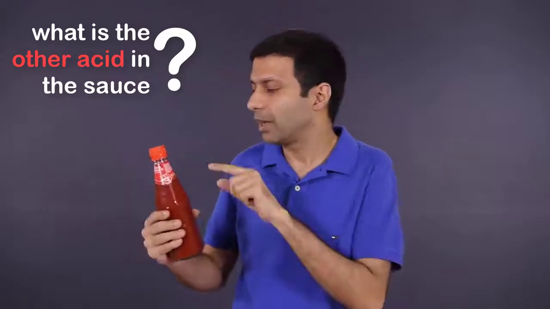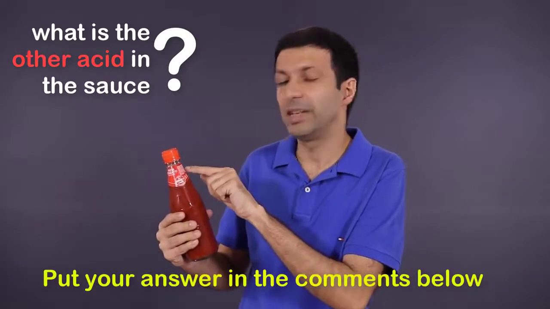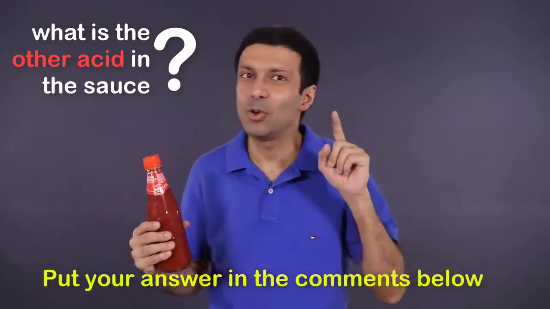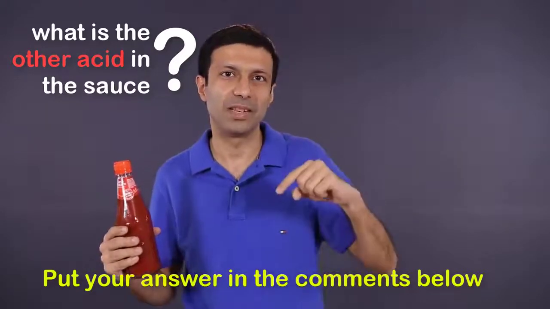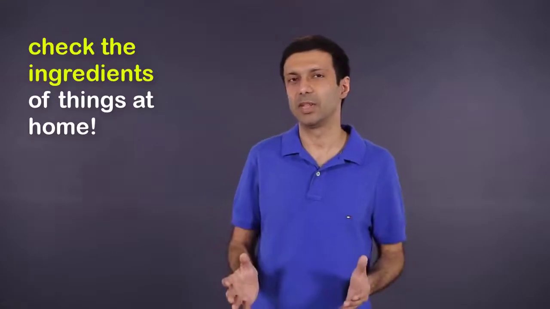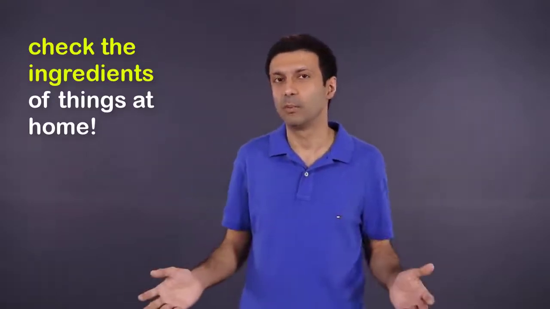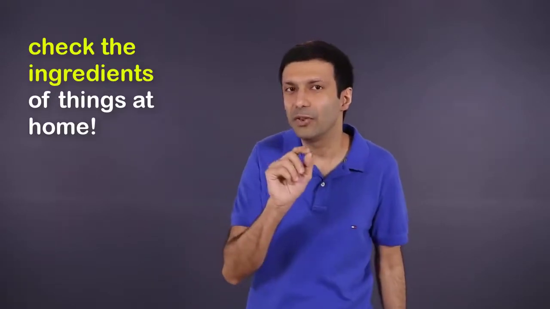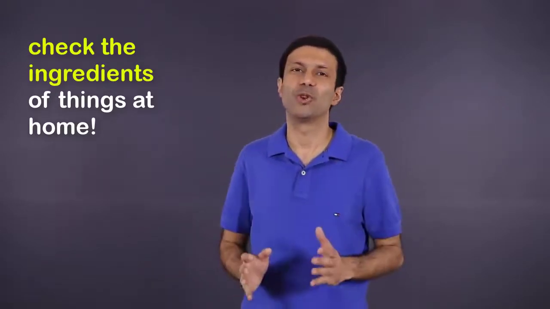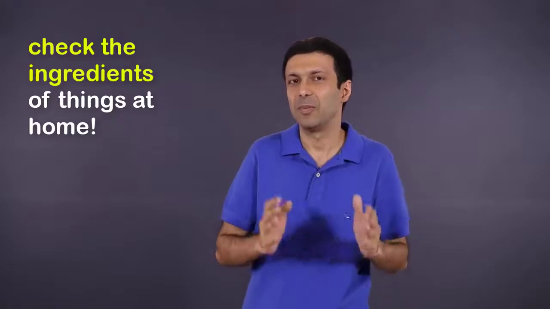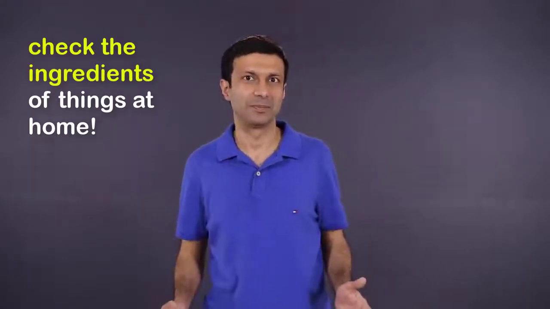You can easily find that by looking at the ingredients list here. So let me know which acid you found by putting it in the comments below. Similarly, you can check the other items at your home, the food items, things like soaps and shampoos. If you look at the ingredients list, I'm sure you're going to find some acids, bases or salts in there.